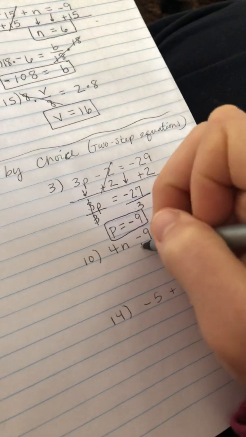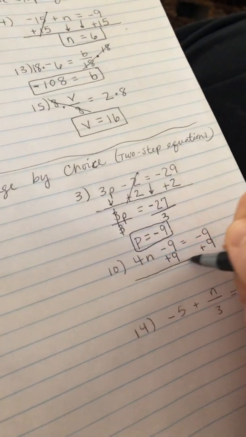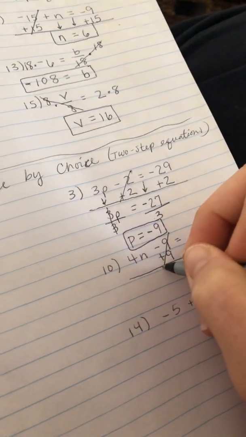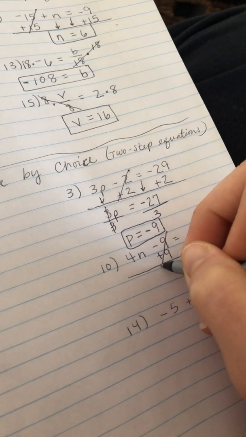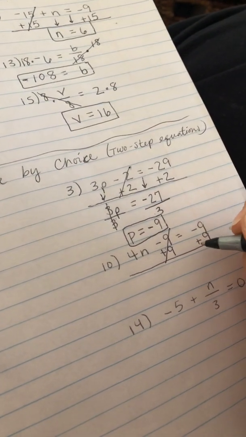How do I get rid of minus 9? Well, I have to plus 9. What you do to one side, you do to the other. Now, negative 9 plus 9 is 0. That's why it cancels out. So not only is it going to cancel out or equal 0 here, but it's going to equal 0 here. You have negative 9 plus 9.